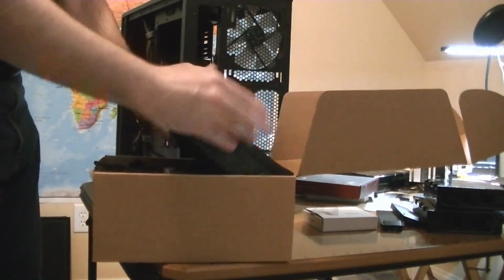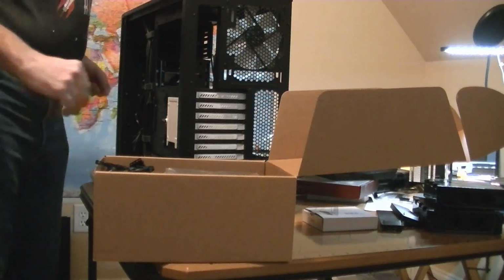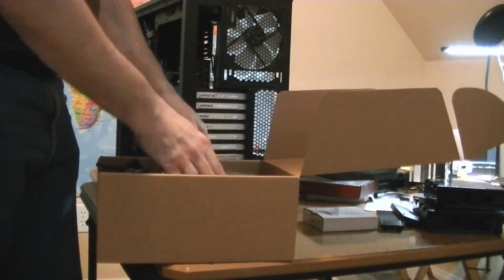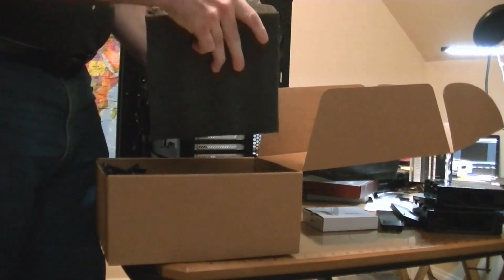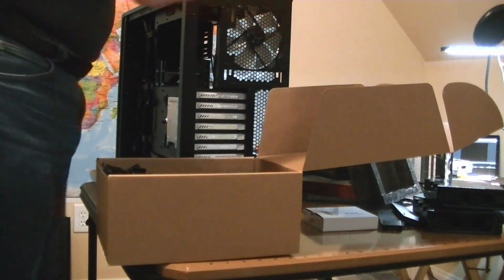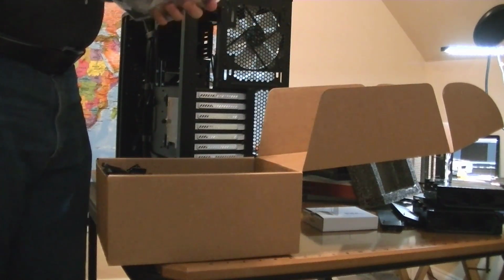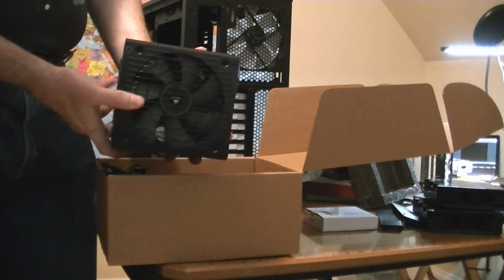So what I'm using here is a 650 watt power supply. The more junk you have in your computer, the more power it's going to need. You can get power supplies commonly up to 1200 watts, 1400 watts, even higher if you really want to. In this build, I think 650 watts is going to be plenty.